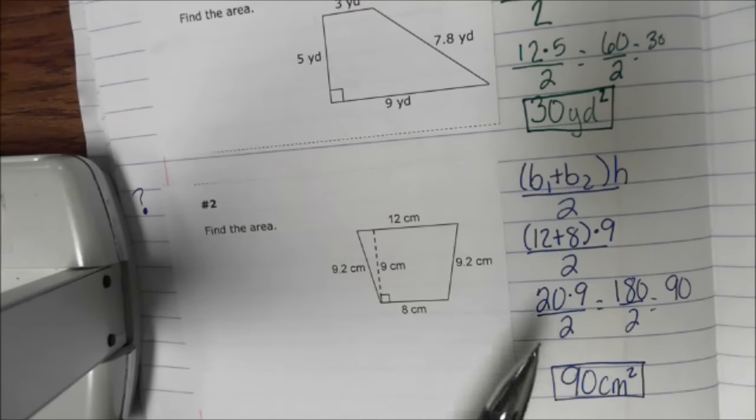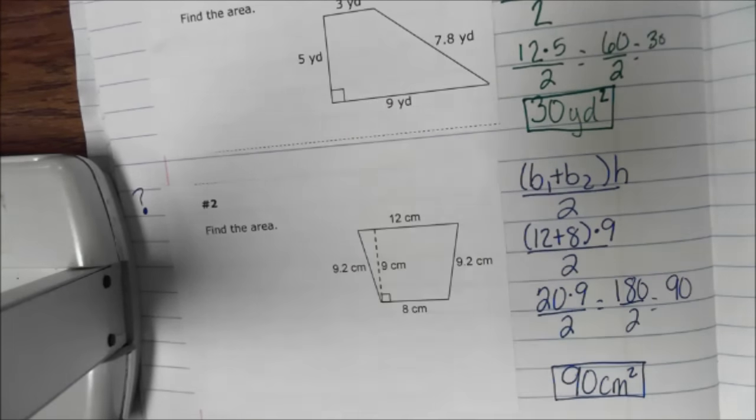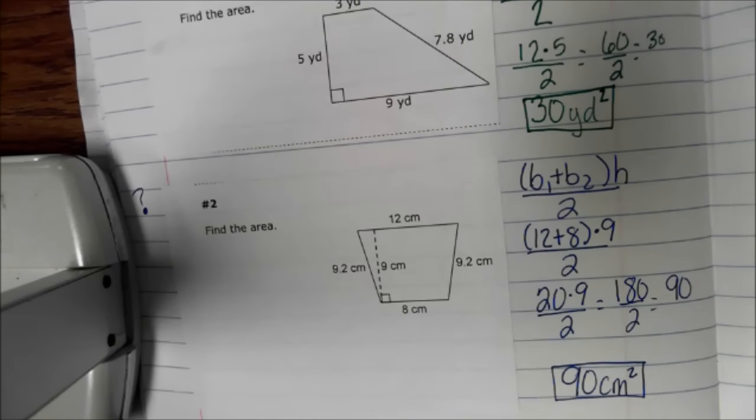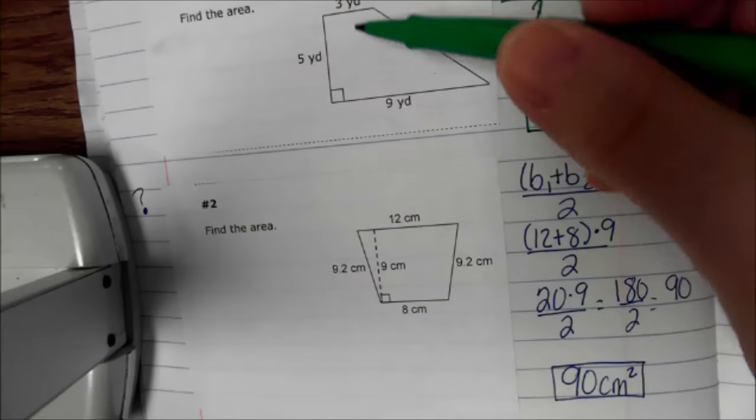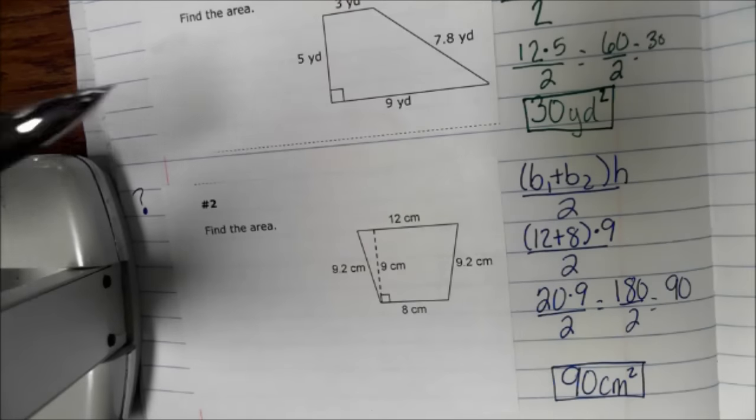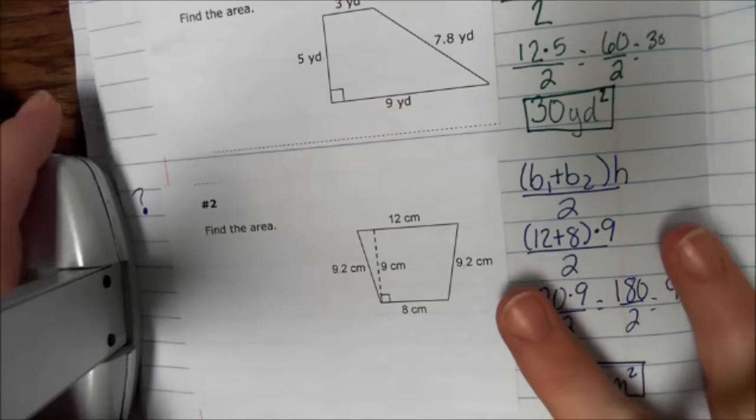All right, and then again, order of operations: I add, then I multiply, and then divide by 2. And real quick, just in case, could I have a trapezoid like this one turned the other way? Absolutely. And my height, in that case, may not necessarily be standing straight and tall. It may be laying down on its side, but the big thing is it's connecting those two bases with a right angle, making it perpendicular.